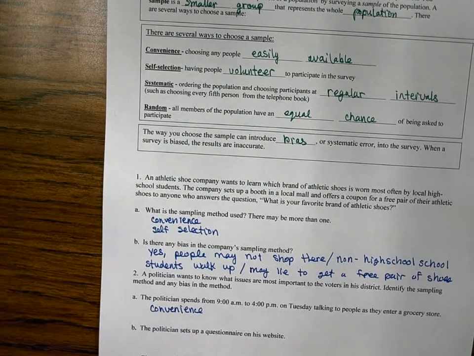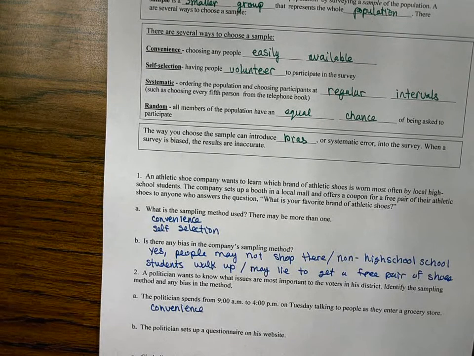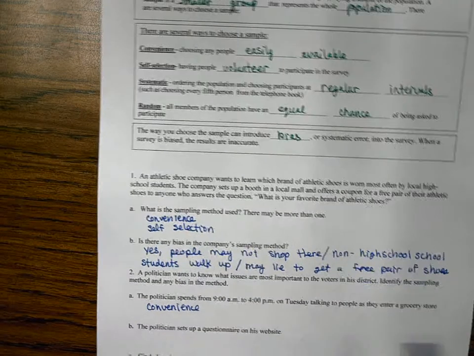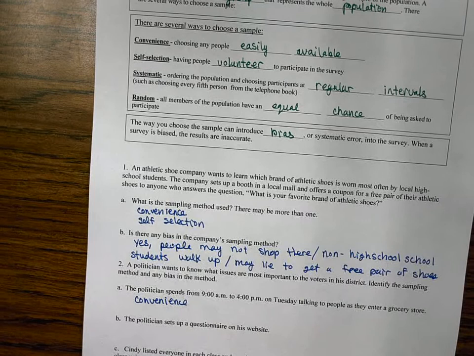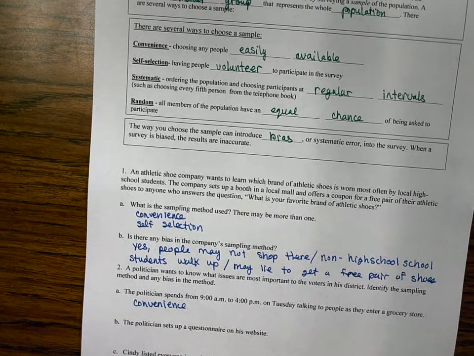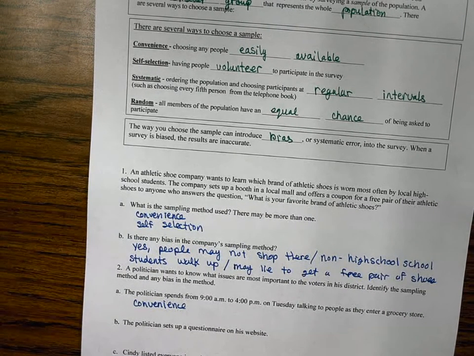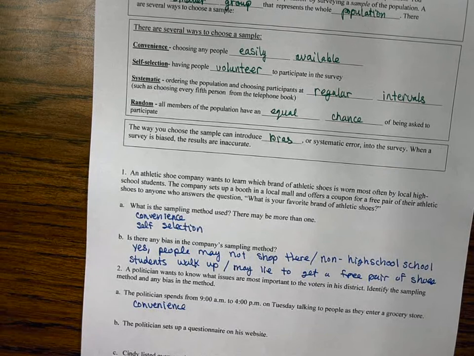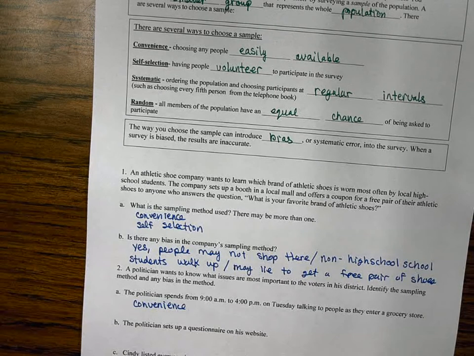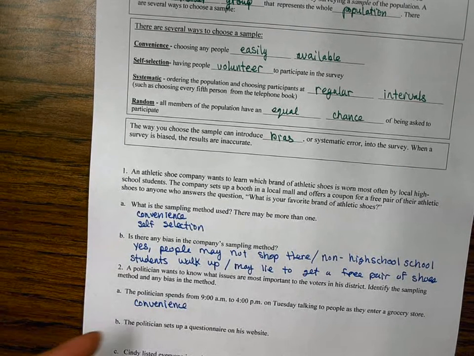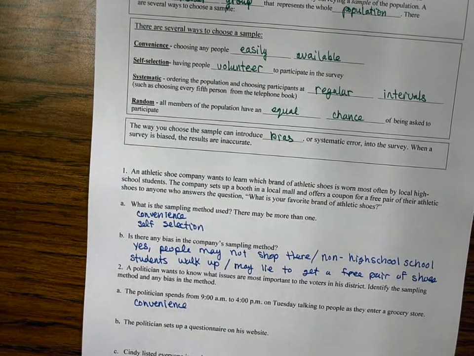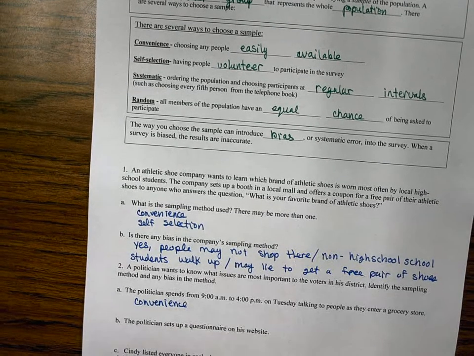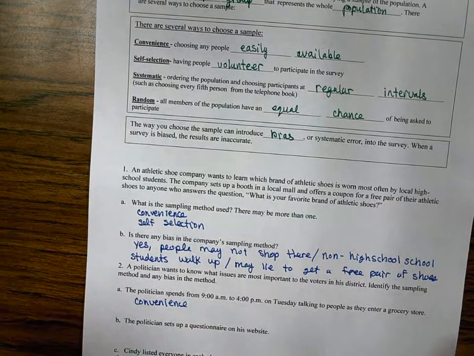And is there any bias? I'm going to say it, you're going to write it. So I would expect some writing here. Yes, there's bias because people who work, what about people who work at that time? There may be people who are working that don't go to the store between 9 and 4, so their voices are not heard. The working people at that time are not being heard.